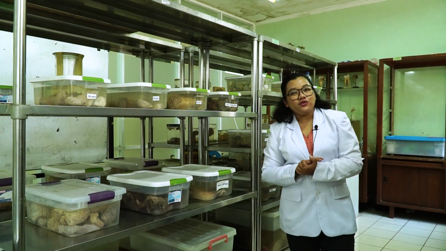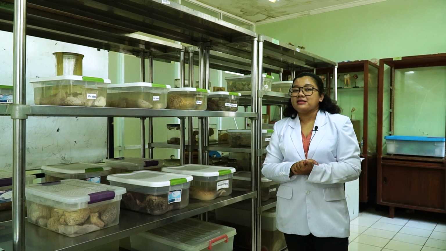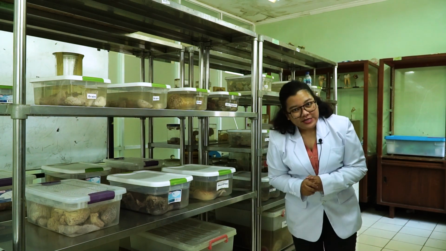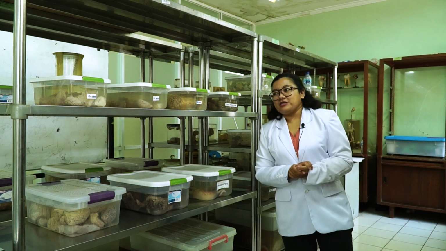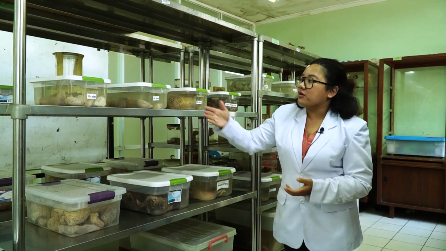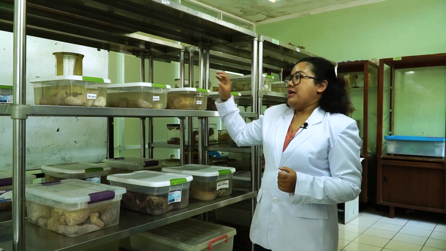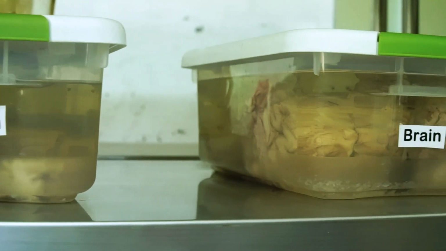After I've shown you our facility of the dry lab and the other things, now we are in the wet lab where we store the wet preparations, of course. So what is wet preparations? Wet preparations are the organs preserved in formalin solutions. It is stored in these containers, as you can observe.